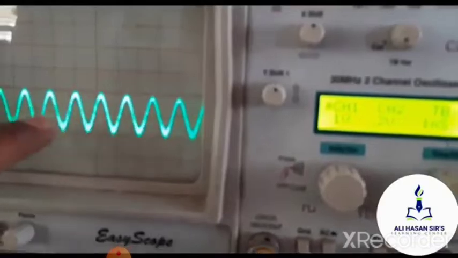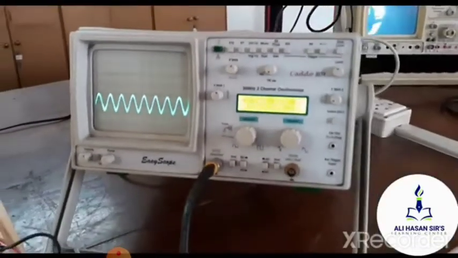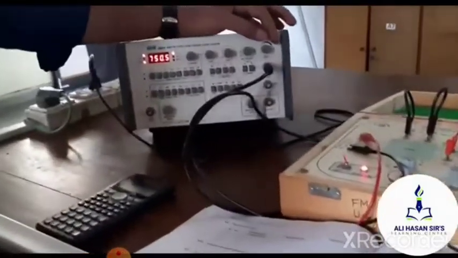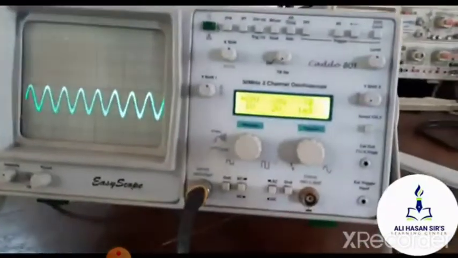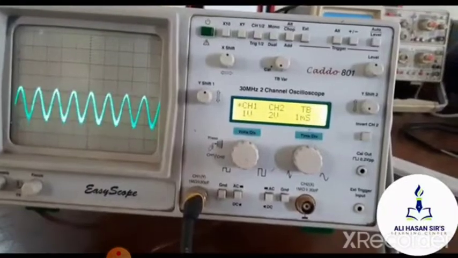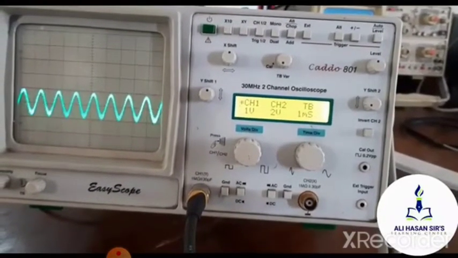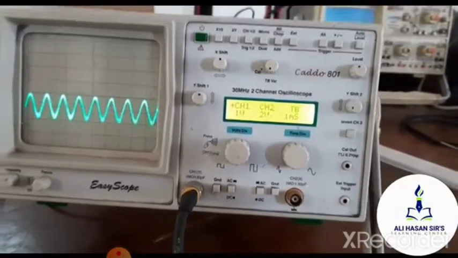Suppose if you set the value to 500 hertz, then you will get a 500 hertz recovered signal. If I vary the frequency here, the signal also varies. As you vary the amplitude, the signal amplitude also varies.